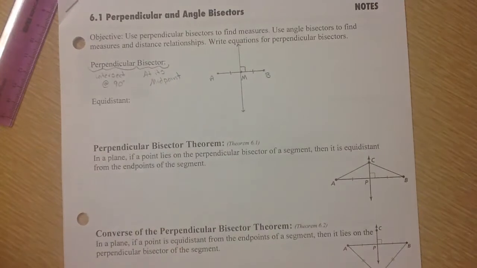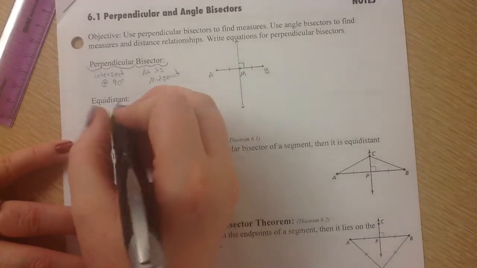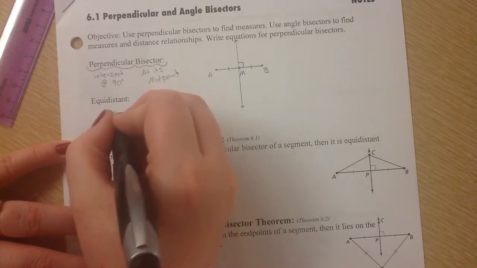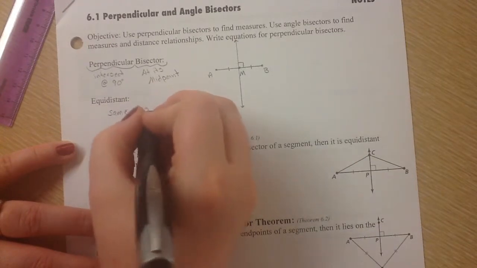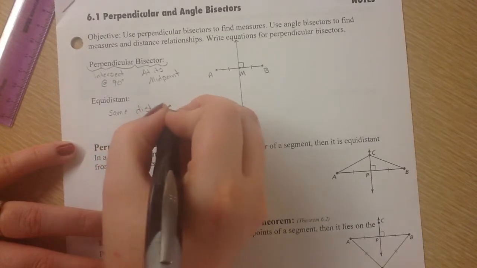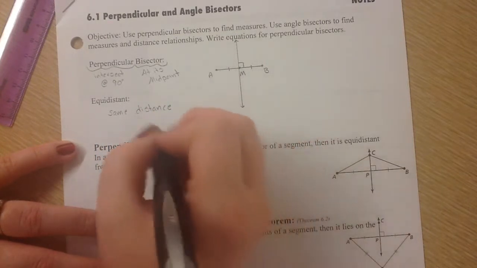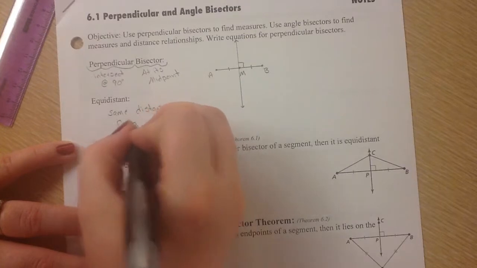If you remember, we talked about equidistant before, but equidistant just means equal distance. A point is equidistant when it is the same distance from each figure.